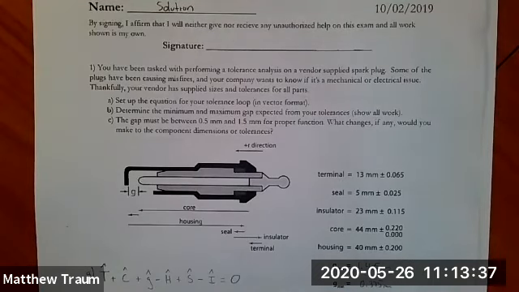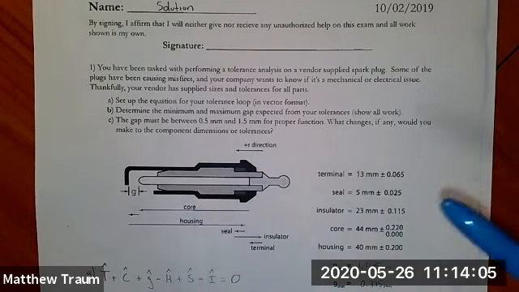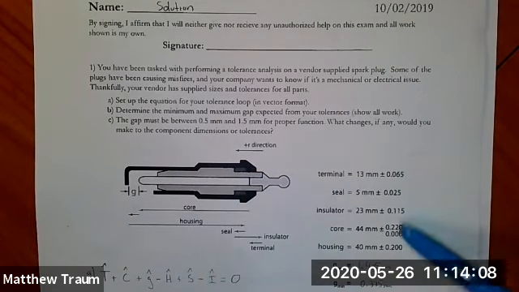And so we're asked to first set up the equation for your tolerance loop. Second is determine the minimum and maximum gap expected from your tolerance. And third, we're told that the gap must be between 0.5 and 1.5 millimeters to protect proper function. And so we're asked if we need to make changes, what changes will we make in the component dimensions and their tolerances. And so we're given the spark plug here, and then we're given some of the key dimensions.